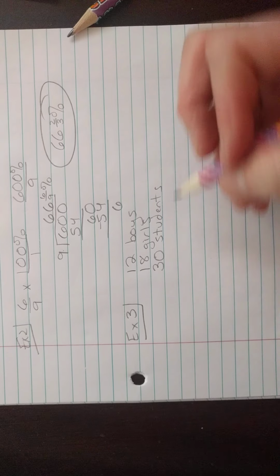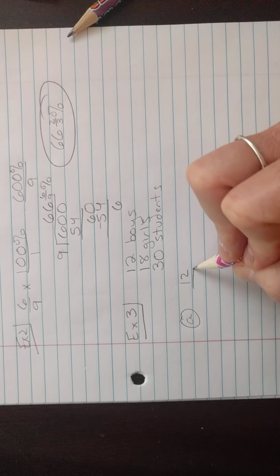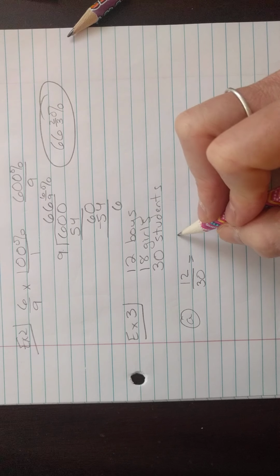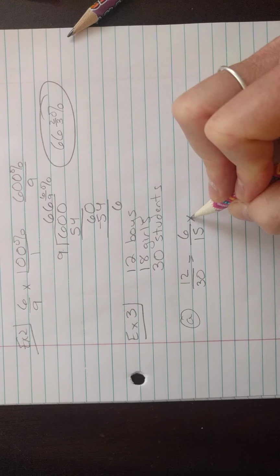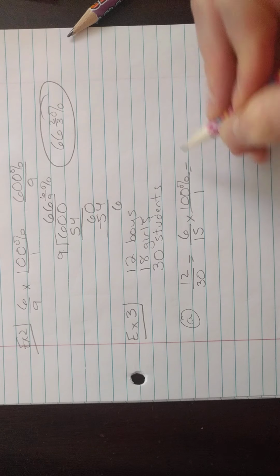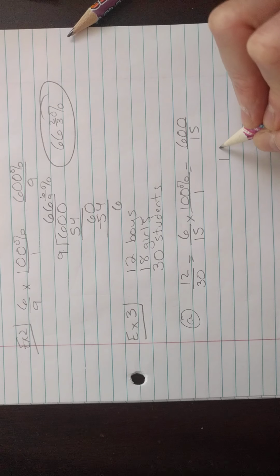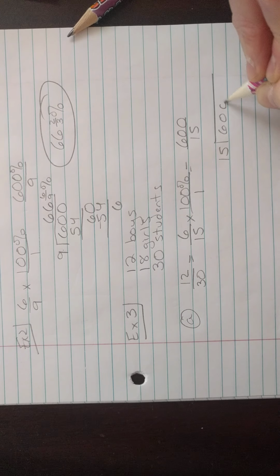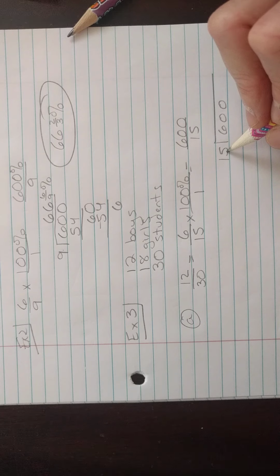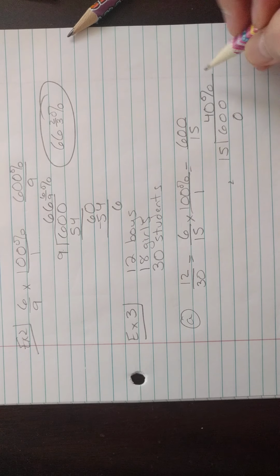Boys are what percent of the class? So for A, we'll say boys are 12 out of 30. Let's reduce that a little bit, 6 over 15. And we're going to convert that to a percentage by multiplying times 100% over 1. So that'll be 600% over 15, and we can divide. That will be 40. 40% are boys.